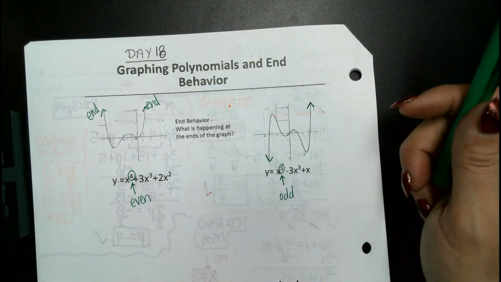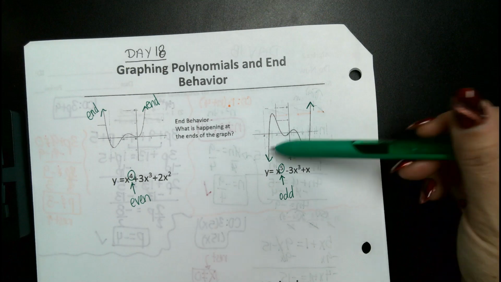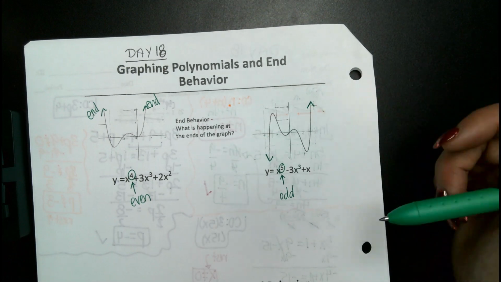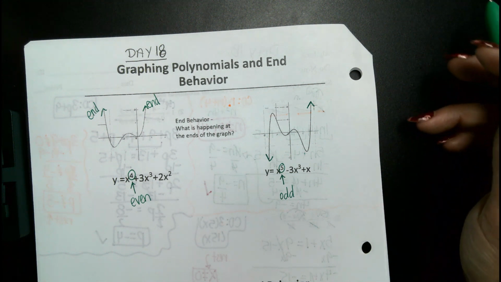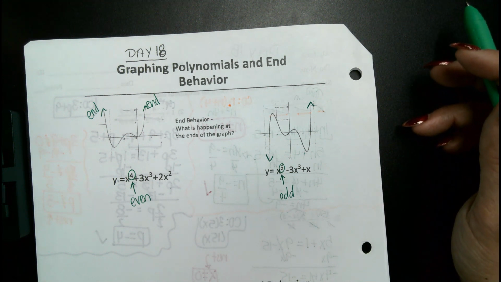When they were even exponents, they were both going up. And when it's an odd exponent, they were doing different things. One was going up, one was going down. That's further in the notes, so you don't have to write that down, but you will see it again. I just want you starting to think about that right now.